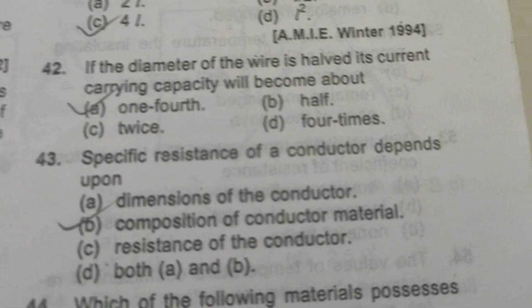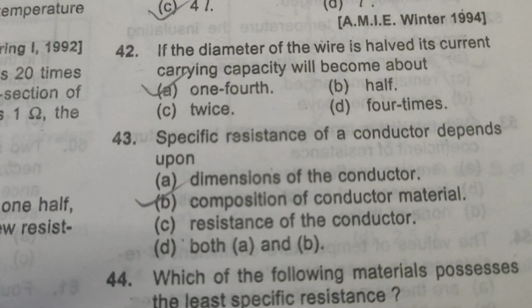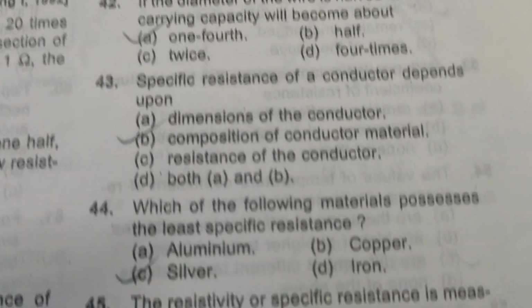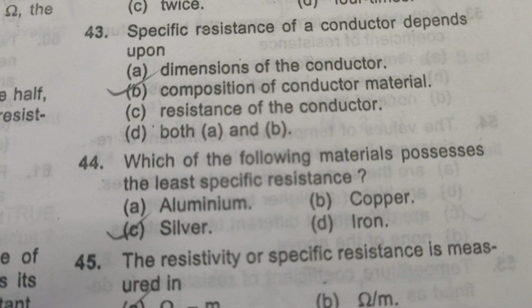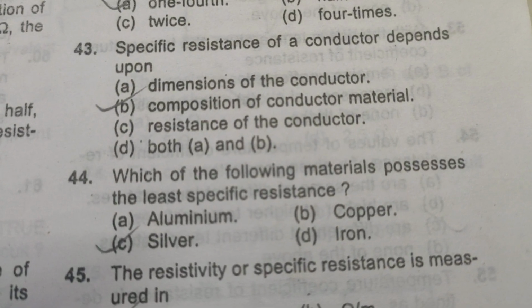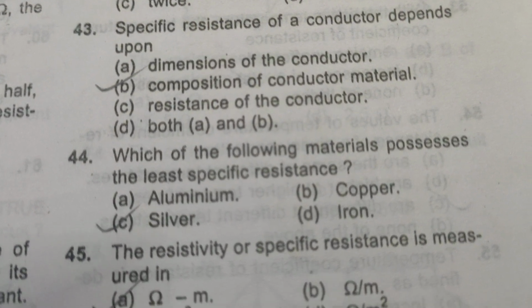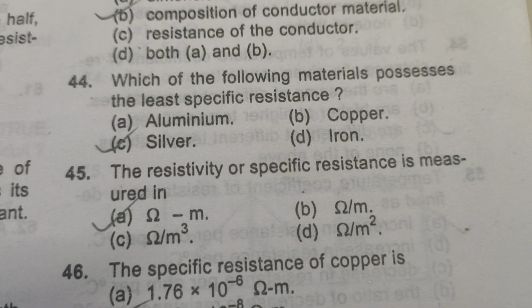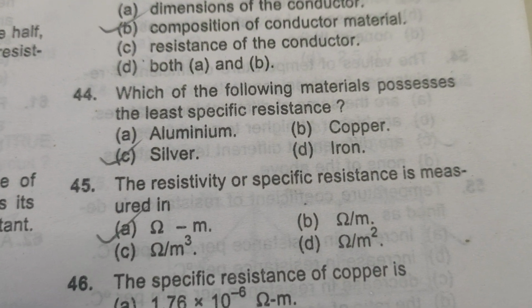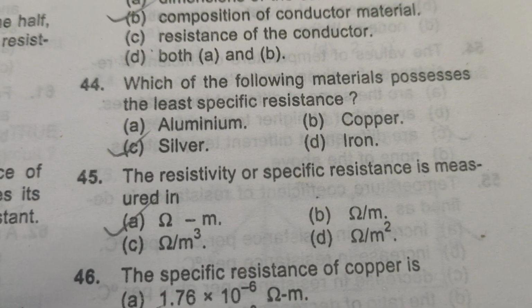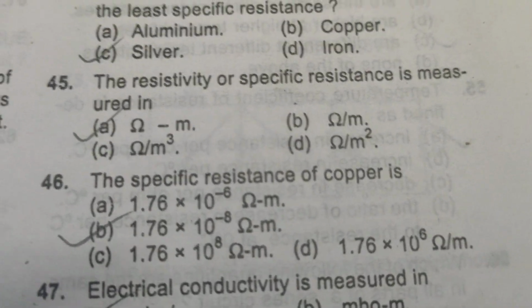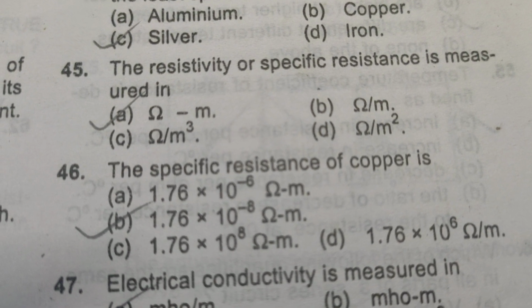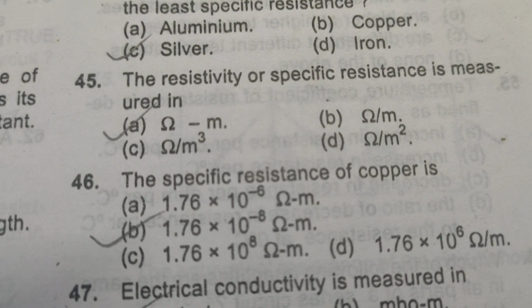Specific resistance of a conductor depends upon the composition of the conductor material. Which of the following materials possesses the least specific resistance? Silver. The resistivity or specific resistance is measured in ohm meter. The specific resistance of copper is 1.76 × 10^-8 ohm meter.